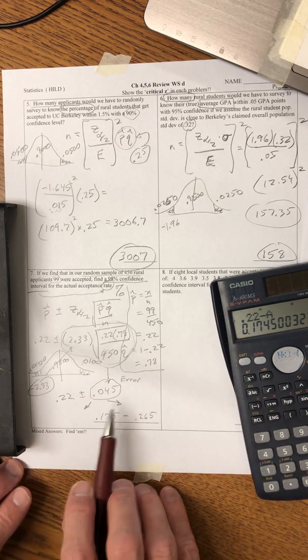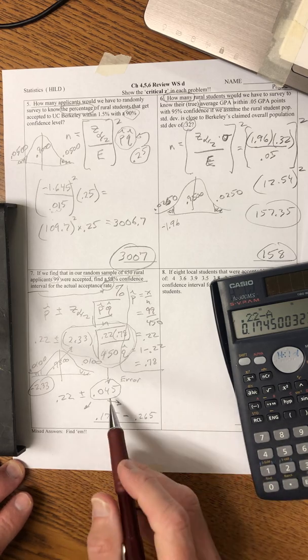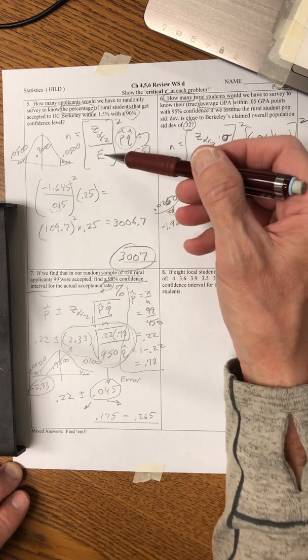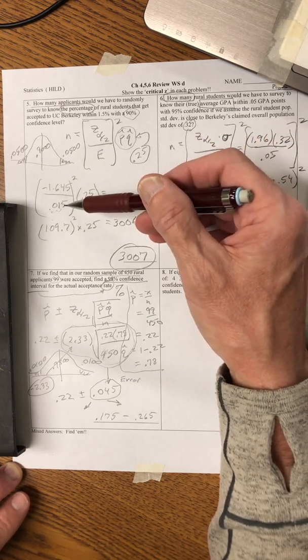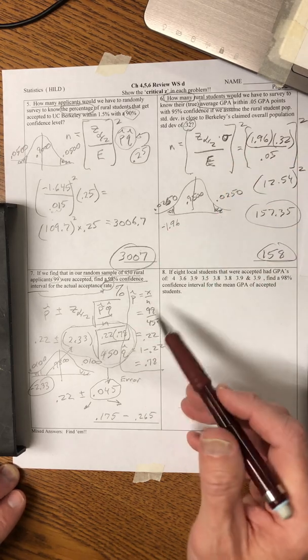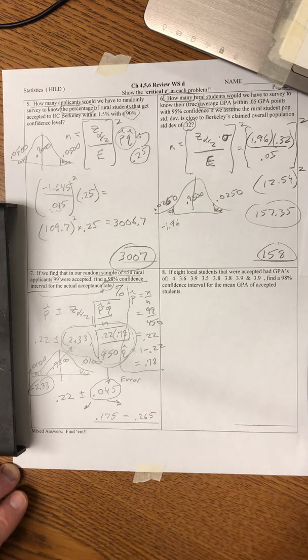So our error is about 4.5 percentage points. So that's a pretty big error. You know, we might be able to get it down lower. And up here we wanted an error of 0.015. So to get an error of 0.015, it took us 3,000 in our sample. Here we had 450 in our sample, and we had an error of 4.5%.